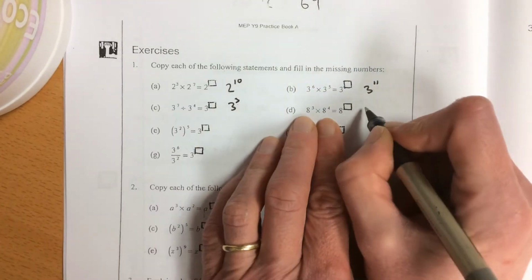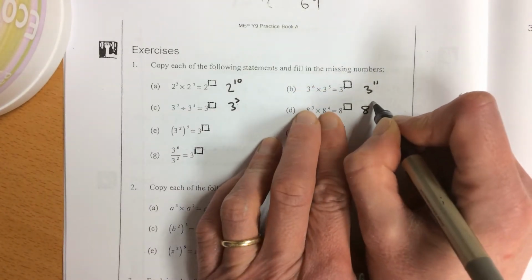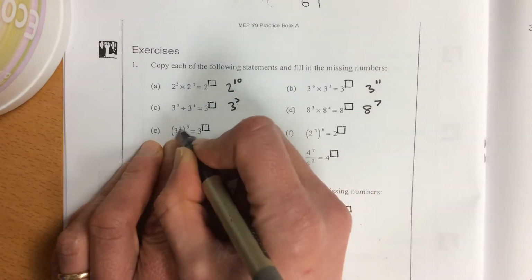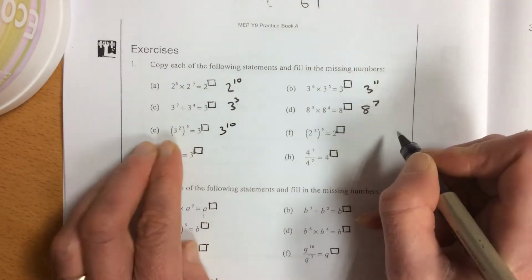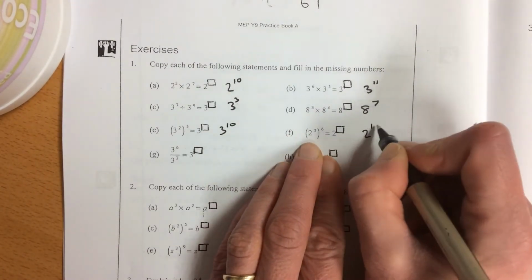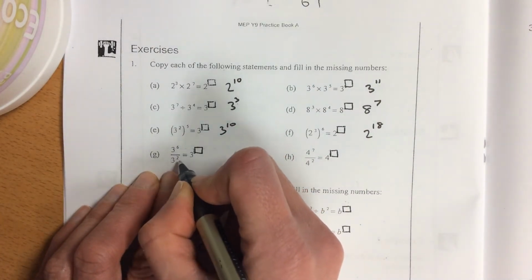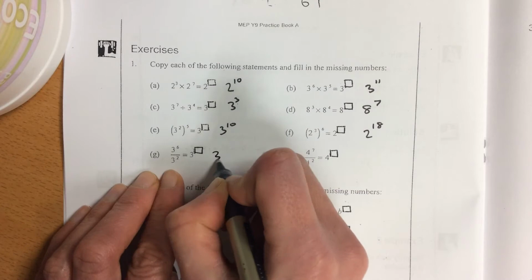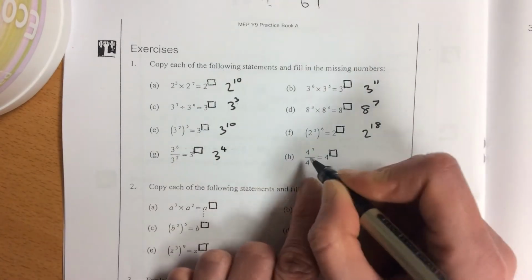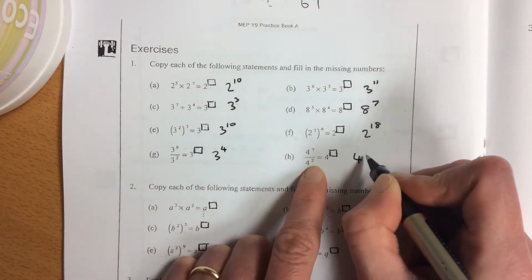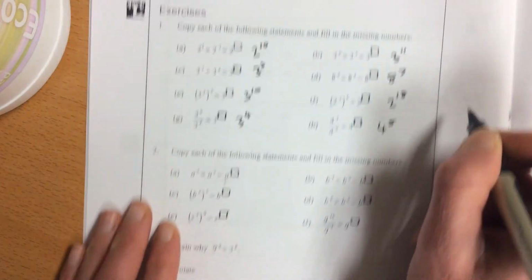3 to the 3. Multiplying, so you add the 3 and the 4. Power to power, you times it. Power to power, you times it. That means dividing. So you subtract them. 6 take away 2. Again dividing. 7 take away 2. Question 2.